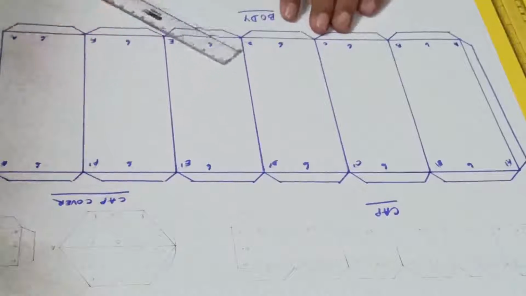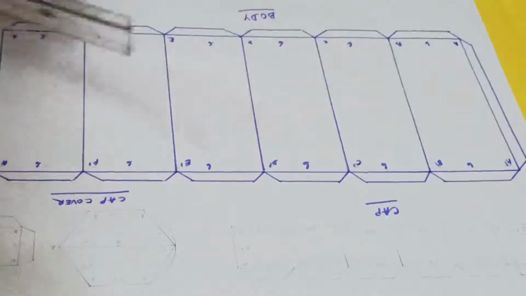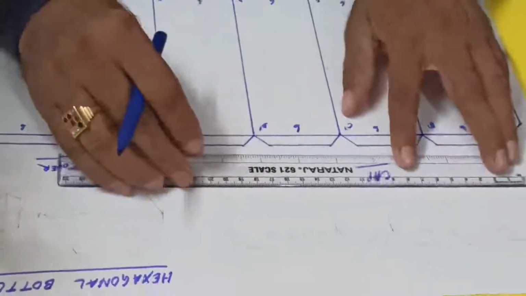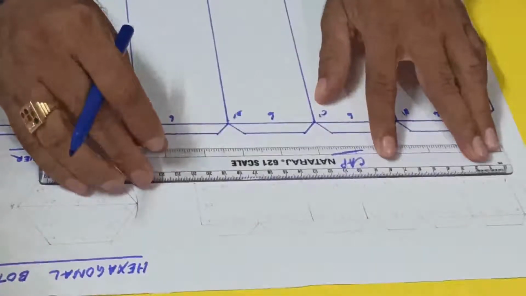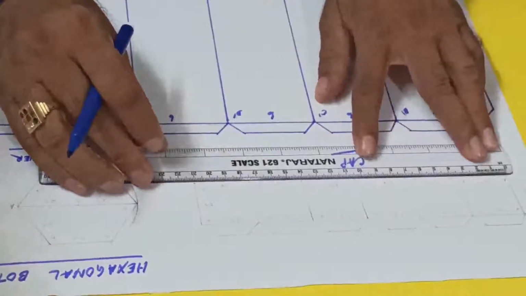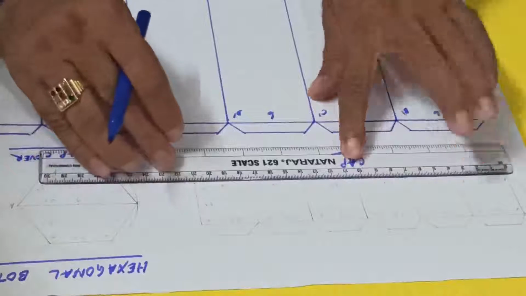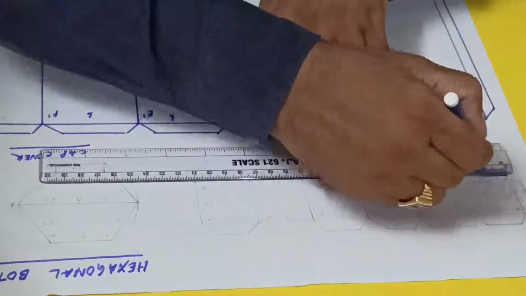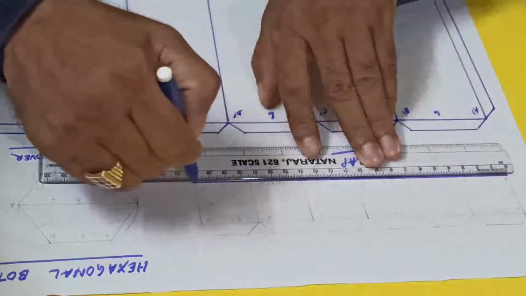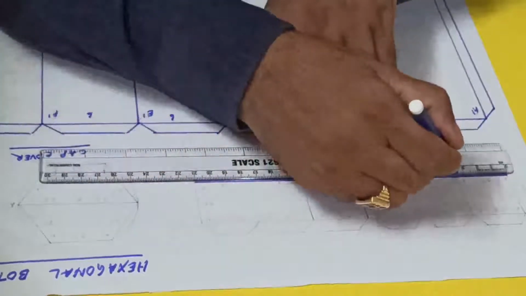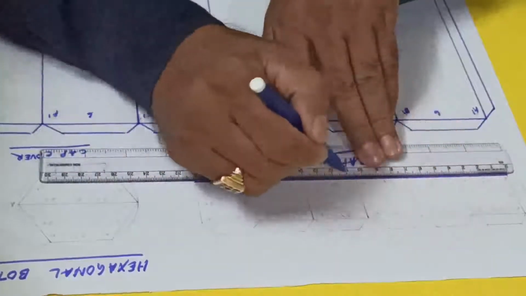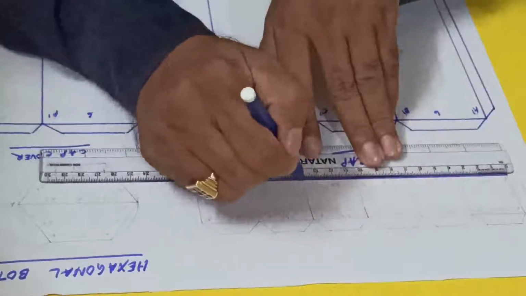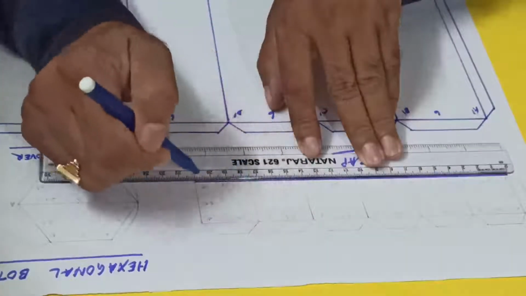Now the cap. For the cap, the side is 3.5 centimeter, 3.5 into 6, which is 21 centimeter, so I have taken the perimeter 21 centimeter. So 3.5, 7, 10.5, then 14, 17.5 and 21.